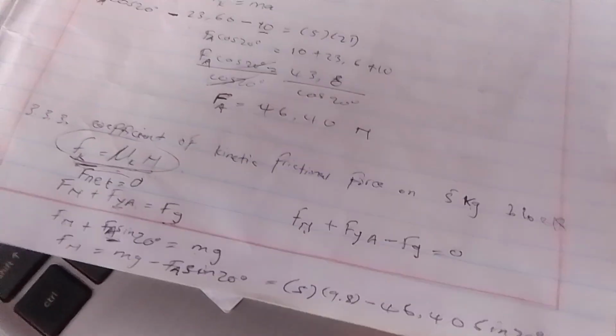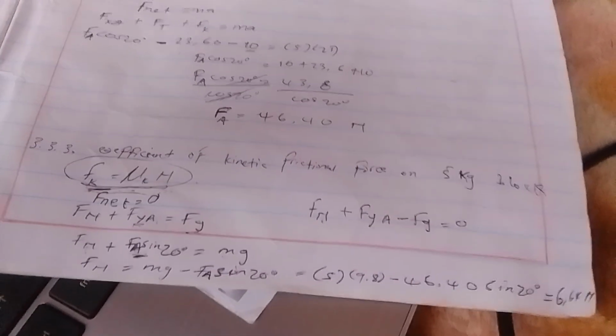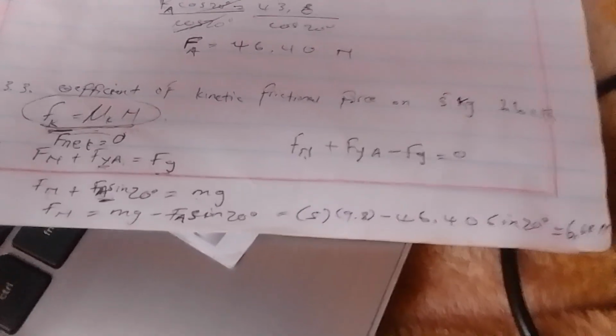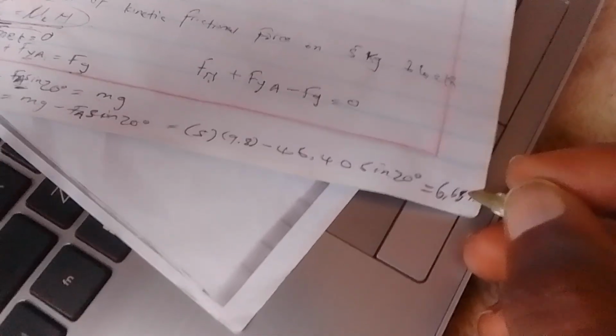Okay, 6,64 newtons. But sometimes you don't have to round it right away before the final answer. Don't round it off before you get your final answer; on your final answer, that's where you can round things off. So now we have 6,639 newtons. Okay, so now we're looking for the coefficient, and we're using this formula.